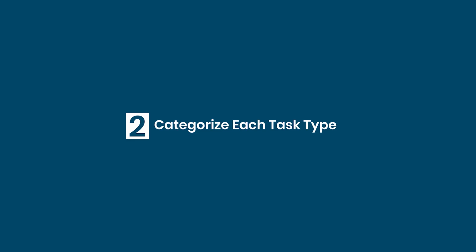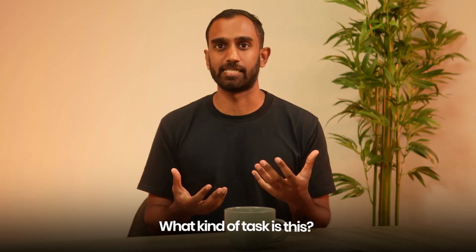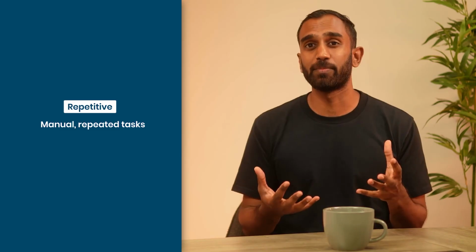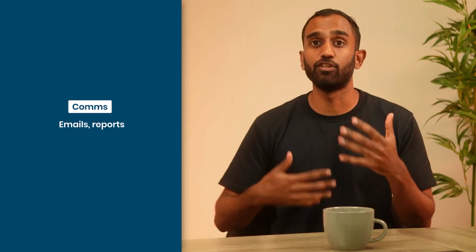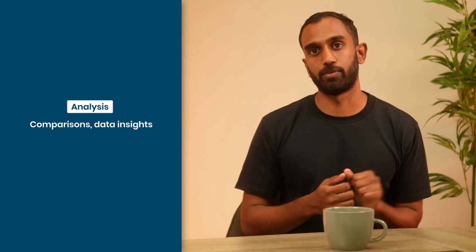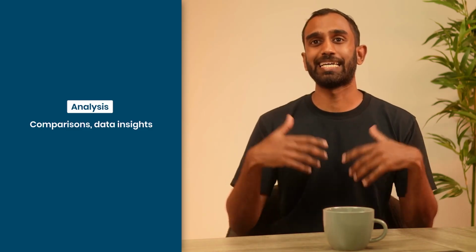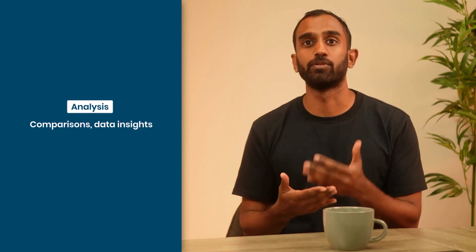Now we move on to step 2, categorize each task type. So for each task, I want you to ask yourself, what kind of task is this? And then label them into one of 3 categories. It could be repetitive, a task that is time consuming or manual. It could be comms, things like emails, reports, updates, or summaries that you regularly do. Or thirdly, analysis. So that could be comparing scopes, reviewing data, or extracting insights and showcasing tables and graphs.